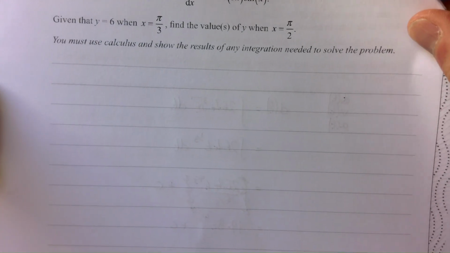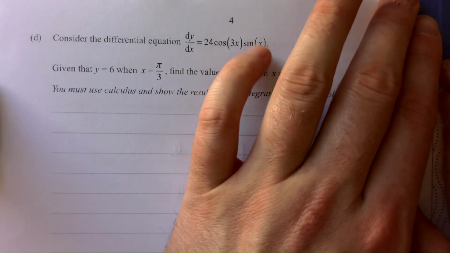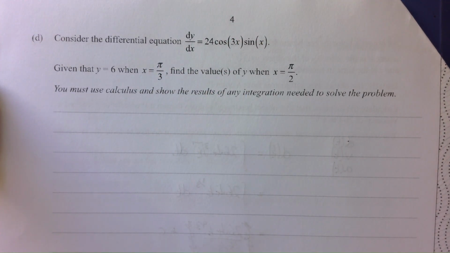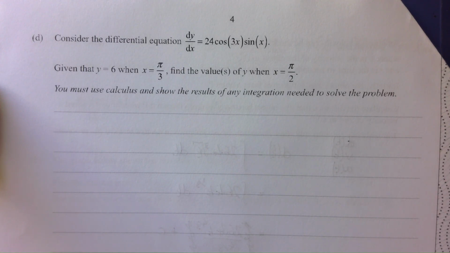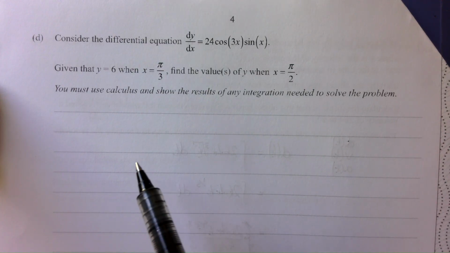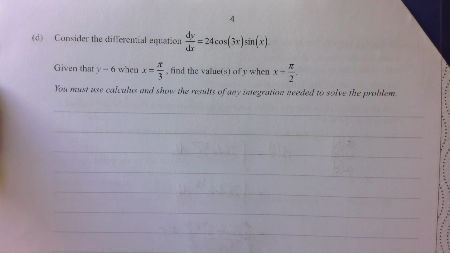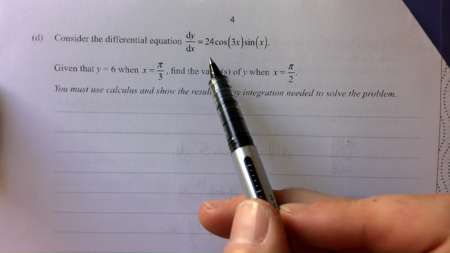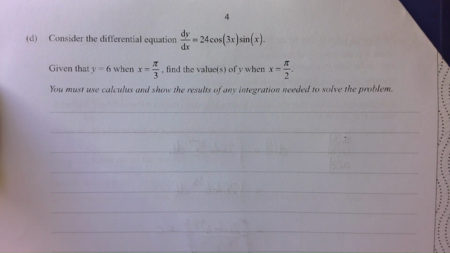Now to question D, we are asked to consider the differential equation dy by dx is equal to 24 cosine of 3x multiplied by sine of x. Given that y is equal to 6 when x is equal to pi over 3, find the value of y when x is equal to pi divided by 2. Now, we are naturally going to be integrating this equation.